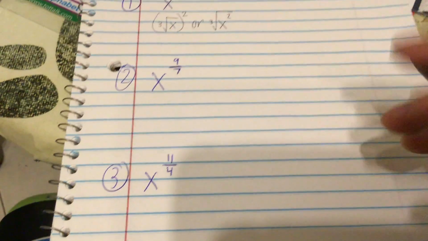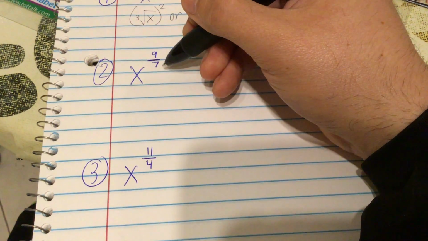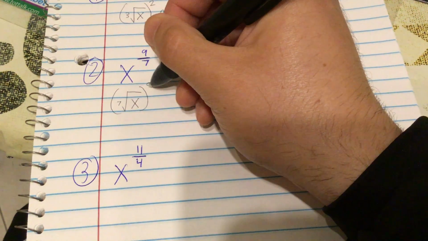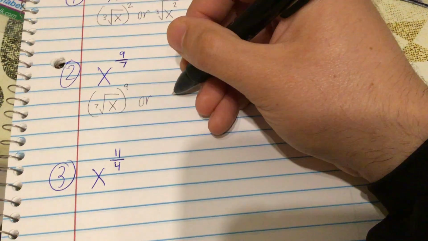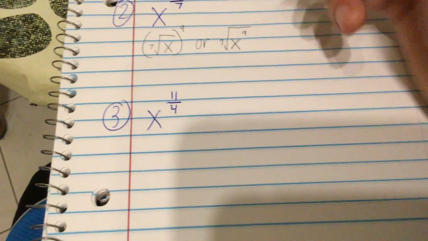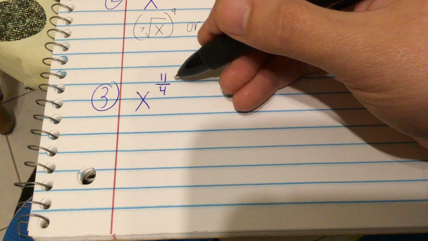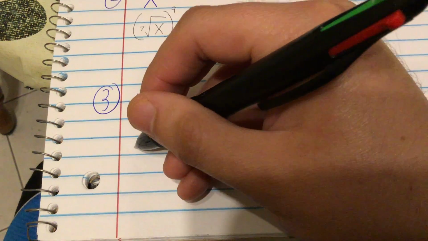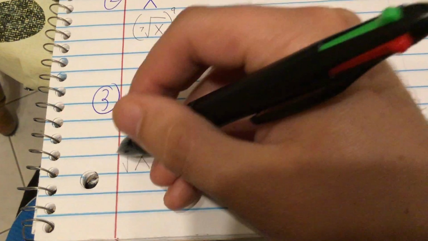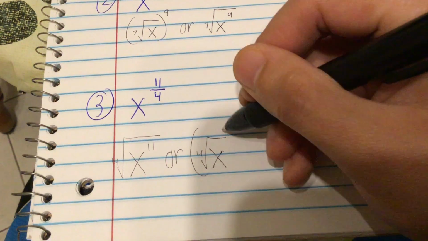Okay, same thing over here. If I have x to the 9/7 power, I just picked a random fraction, that means that the 9 is the power, the 7 is the root. So you're basically taking the 7th root of x quantity to the 9th power, or you take x to the 9th power, and that quantity gets taken to the 7th root. One last example: x to the 11/4 power. The numerator is the power, the denominator is the root. So I can take x to the 11th power, just to give you guys some variety, and that quantity taken to the 4th root, or x taken to the 4th root quantity to the 11th power.